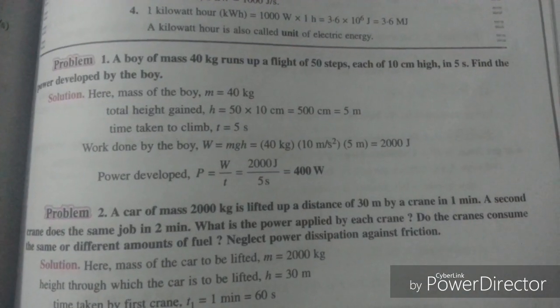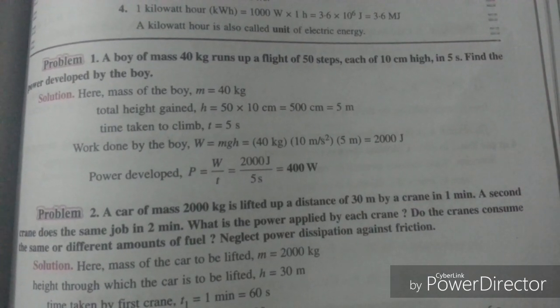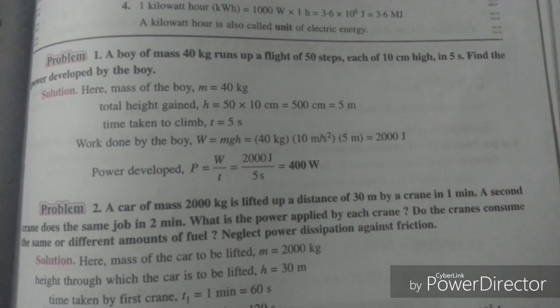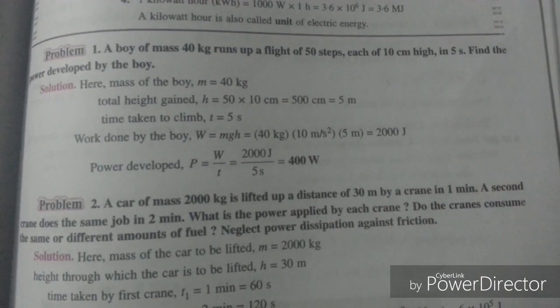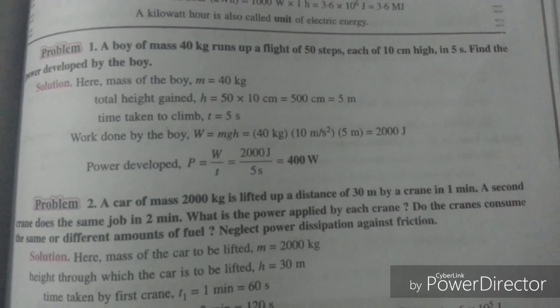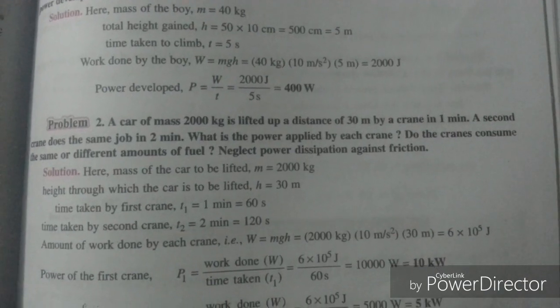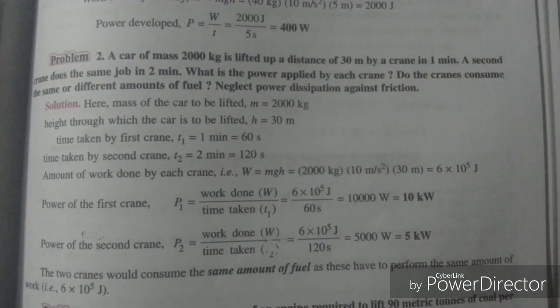A body of mass 40 kg runs up a flight of 50 steps, each of 10 cm high, in 5 seconds. Find the power developed by the boy. Mass is given, total height is given, time is given, work done we can find by mgh, then power is work done upon time taken. So here's the answer.